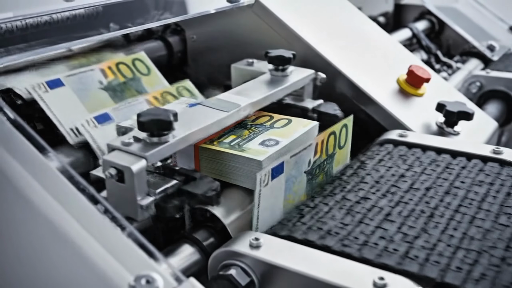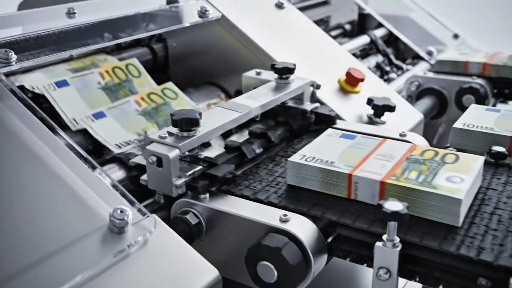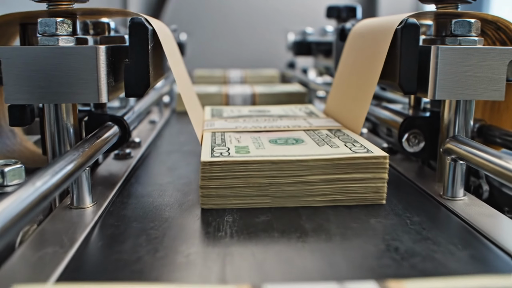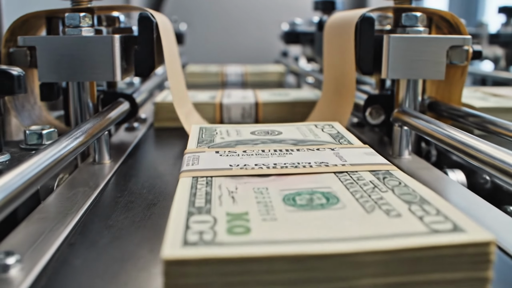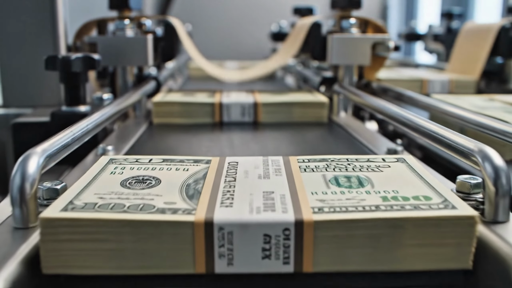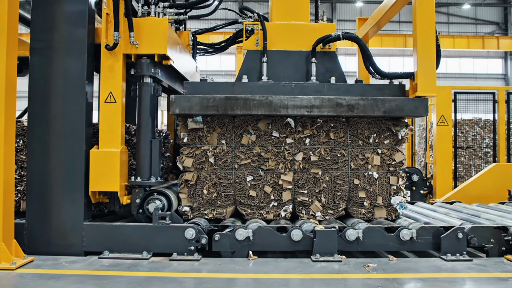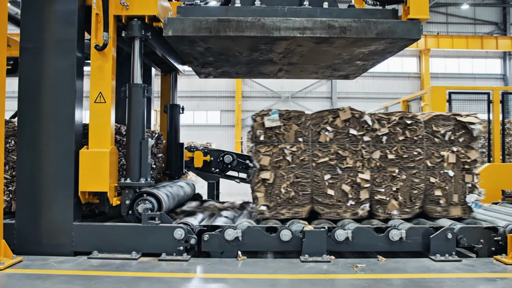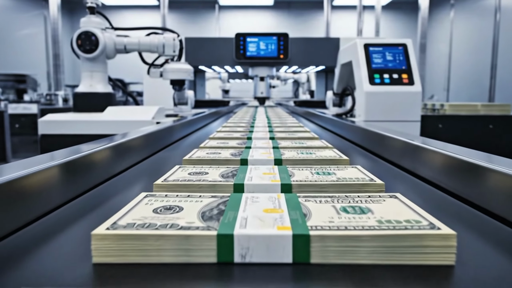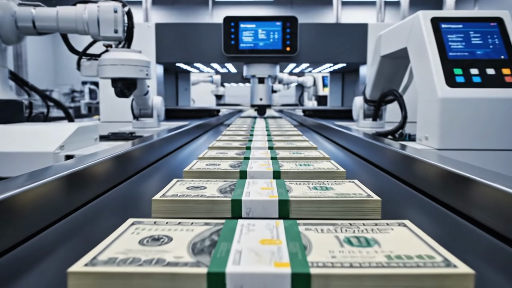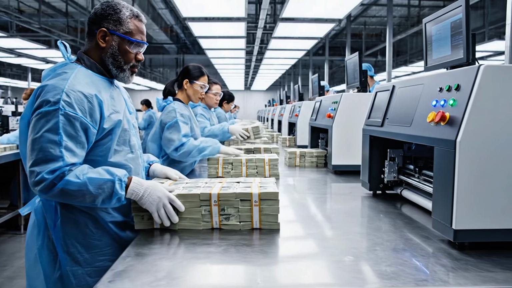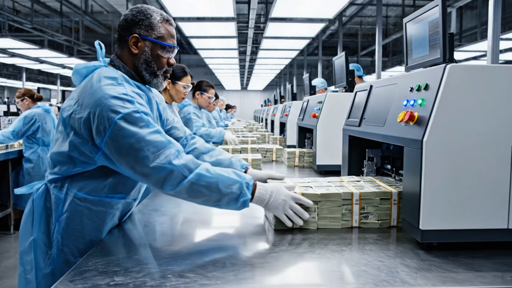Notes are grouped with exact precision. Bundles are secured for handling. Density ensures safe transport. Bundles advance toward final verification. Every US dollar bundle enters strict quality control.